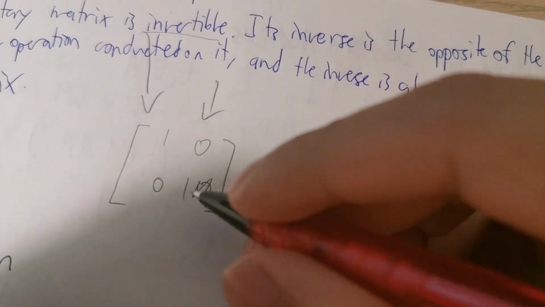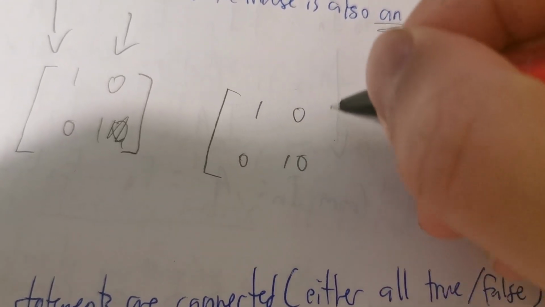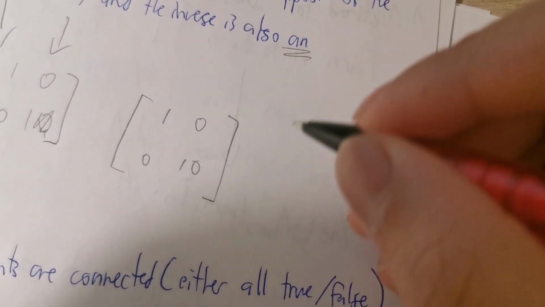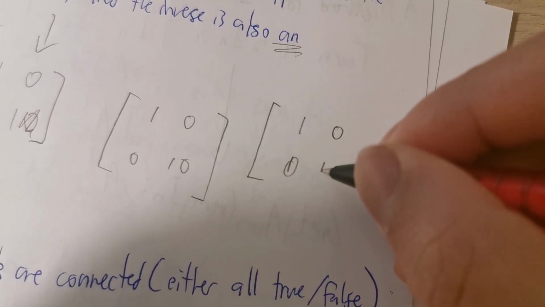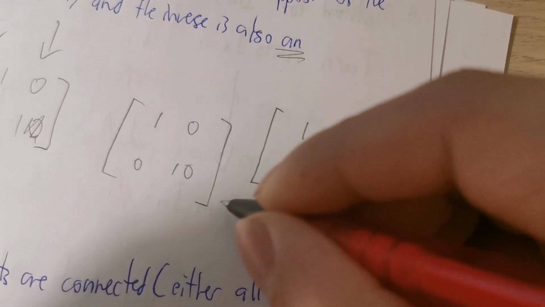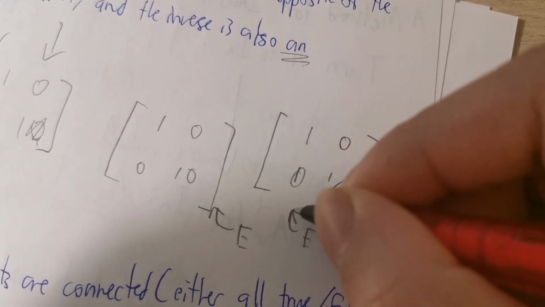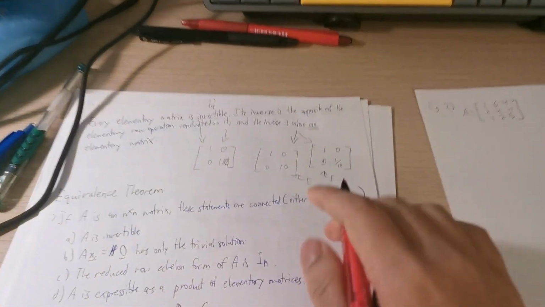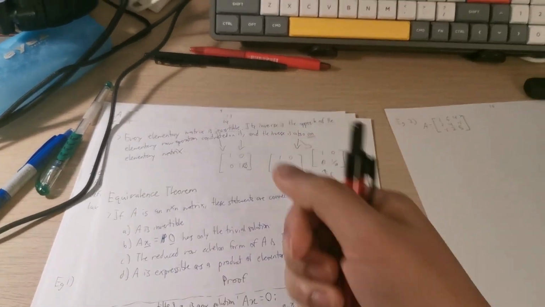So if we have the elementary matrix that multiplies R2 by 10, and we do the opposite, multiply R2 by 1 over 10, you can have this. These are both elementary matrices, all right? Even though this is the inverse of this, they're both elementary matrices. So bada bing, bada boom, that works.